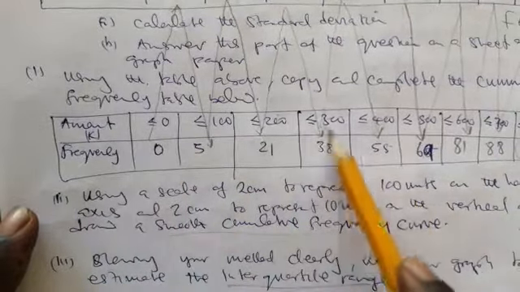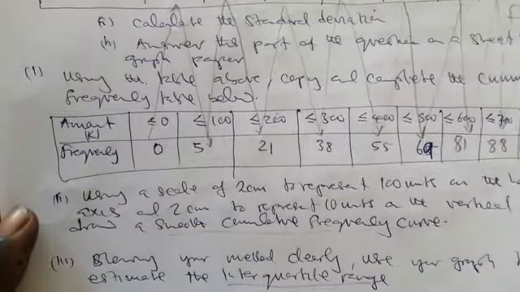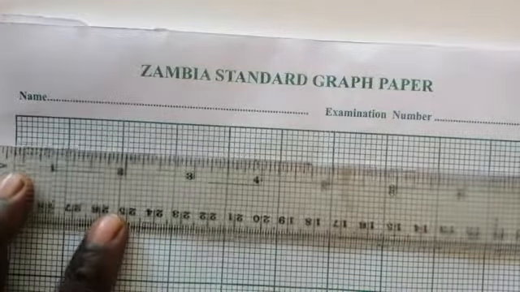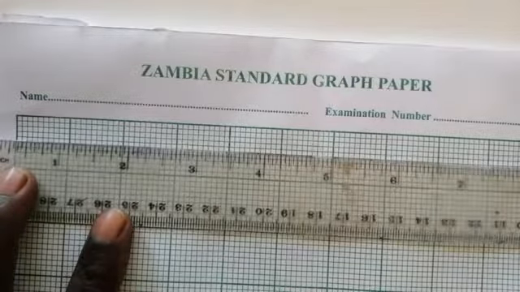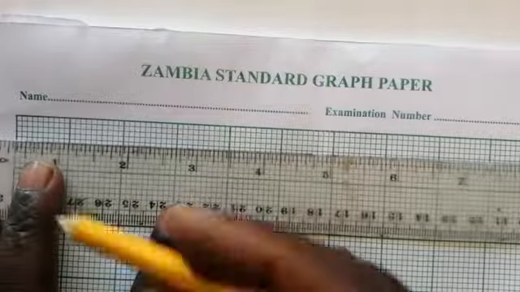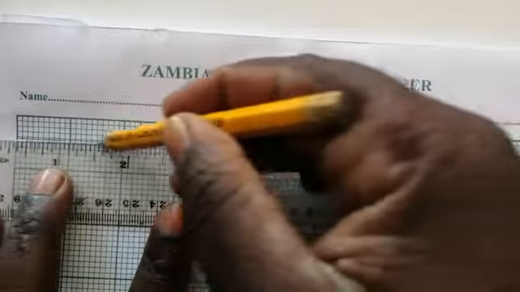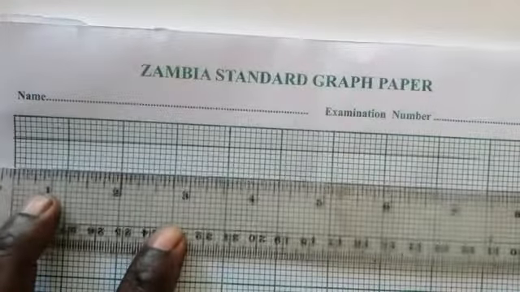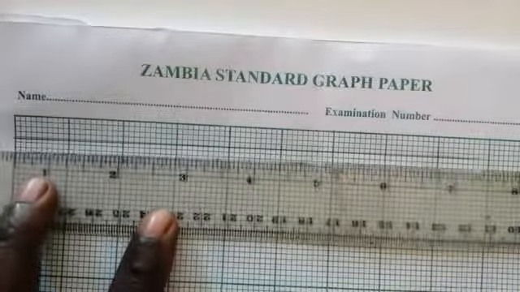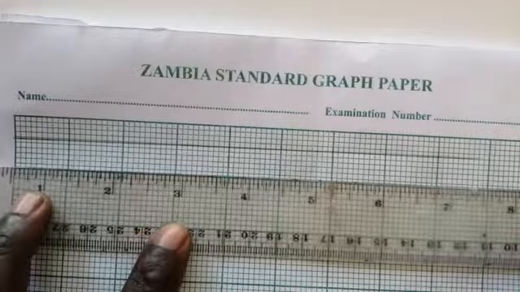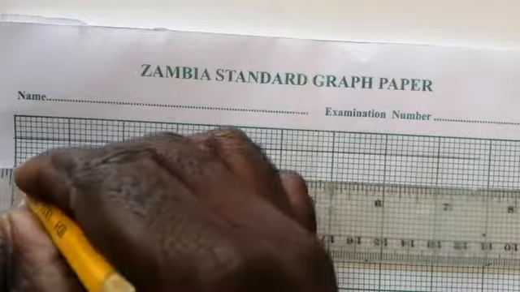1 2 3 4 5 6 7 8 9 10. Okay, so I can get half of this. So half of the 2 centimeters you copy. It's not justified properly.